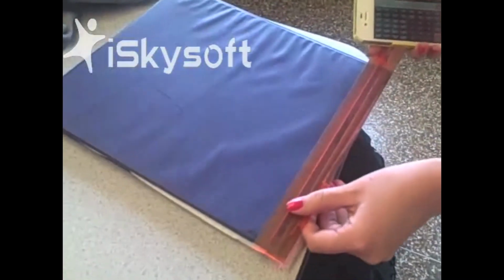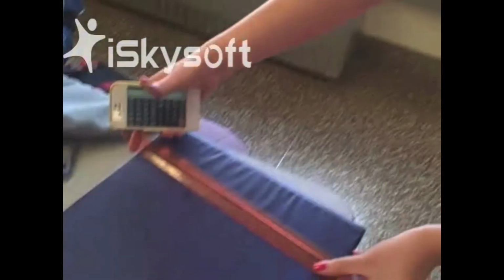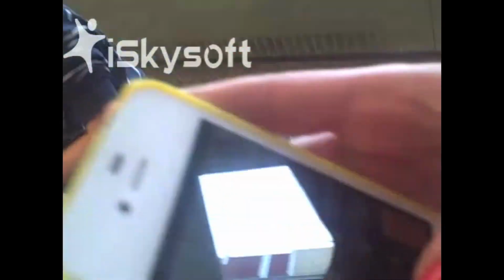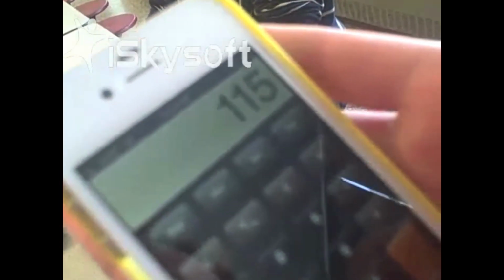So this binder has a base of about 10 inches. It has a height of about 11.5 inches. So 10 times 11.5 equals 115. So the binder has an area of 115 inches squared.